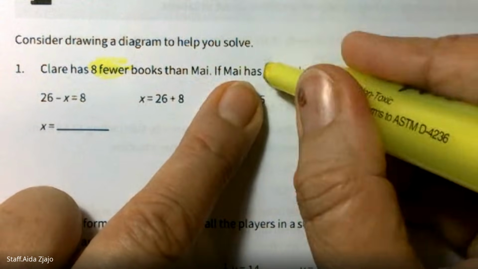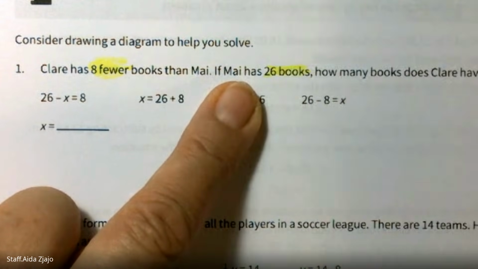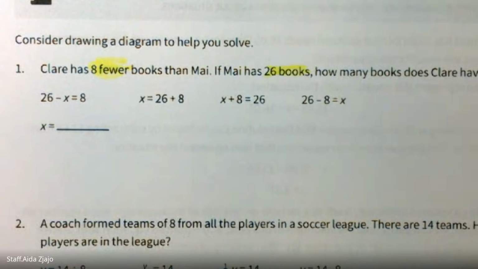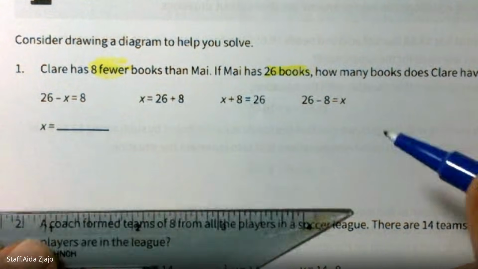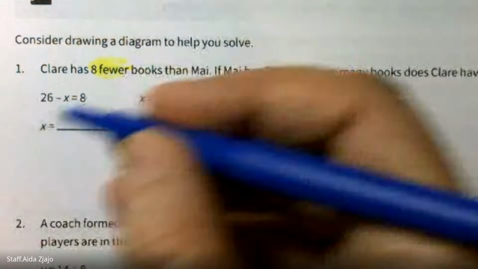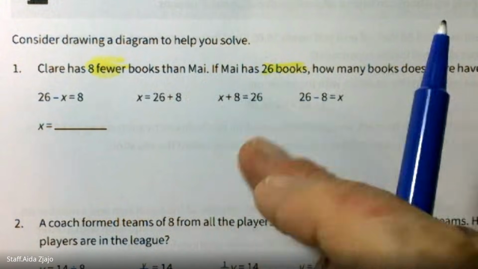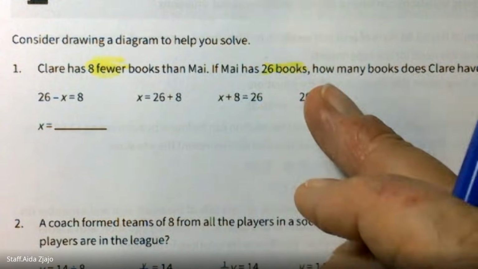Maya has 26 books. How many books does Claire have? To find a picture, Claire has 8 fewer books than Maya, and Maya has 26.